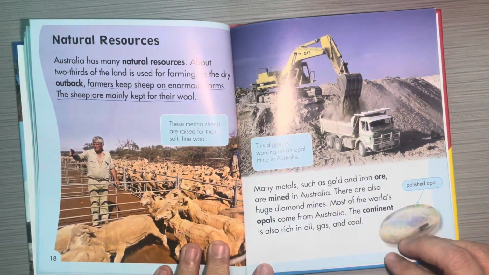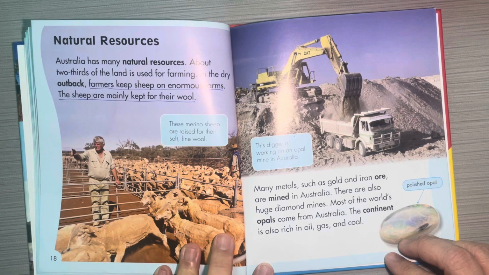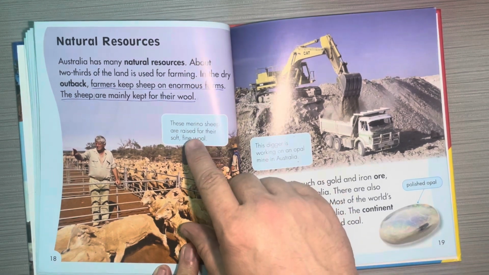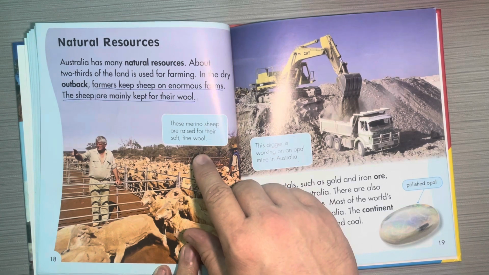Natural resources. Australia has many natural resources. About 2/3 of the land is used for farming. In the dry outback, farmers keep sheep on enormous farms. The sheep are mainly kept for their wool. These merino sheep are raised for their soft, fine wool.